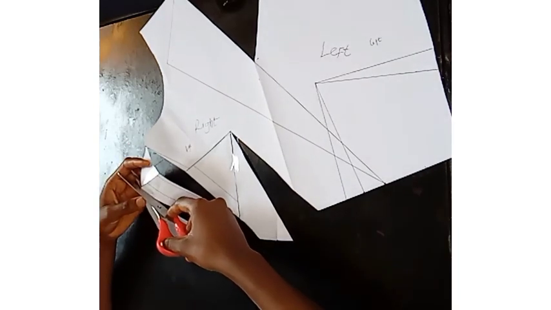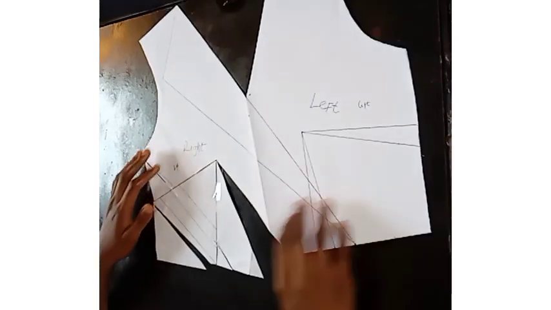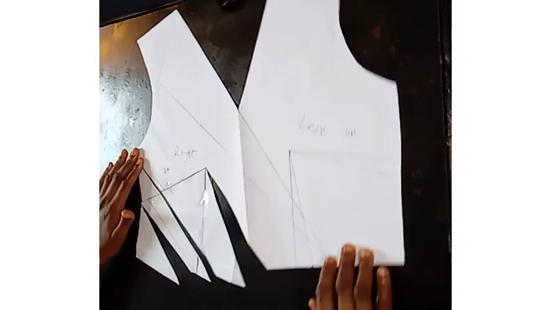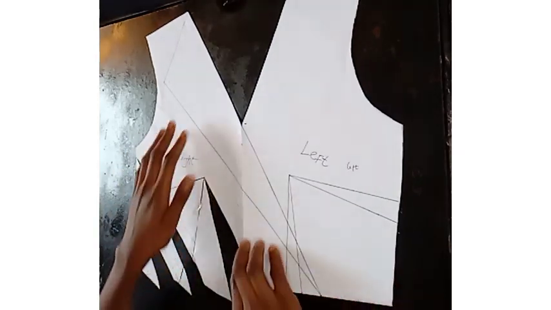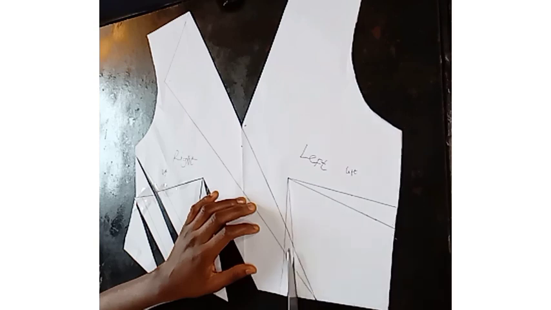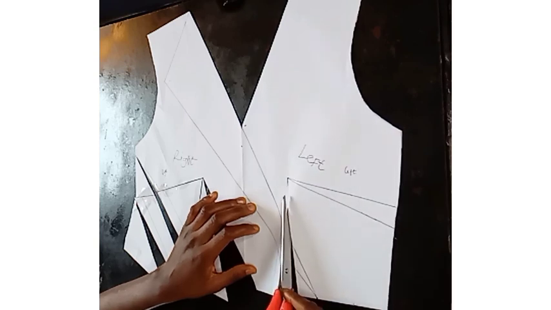So I'm trying to cut it out, open up the line so I can have more fullness. Okay, and here it is, like so. So I'm trying to open up this very particular dart here.